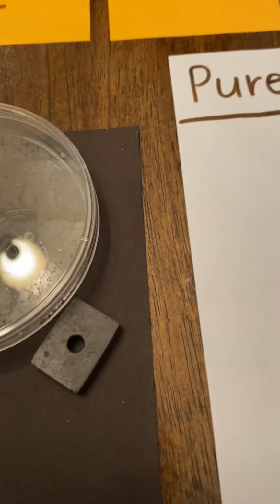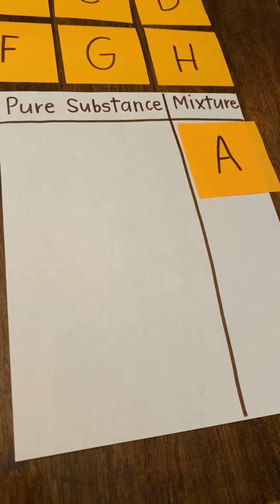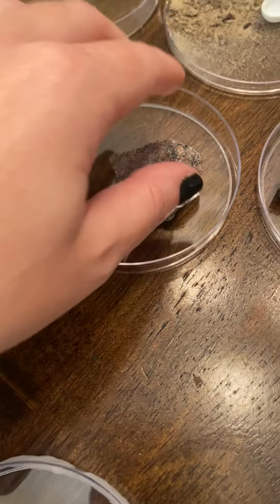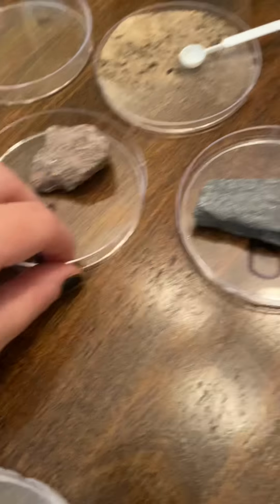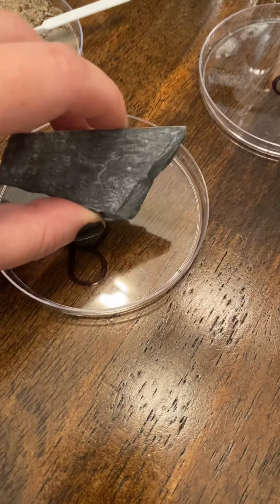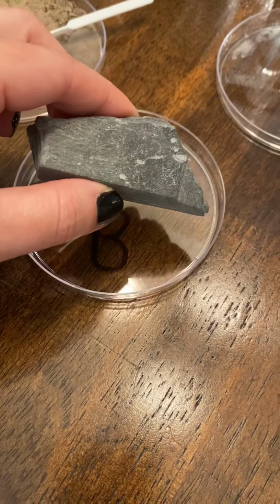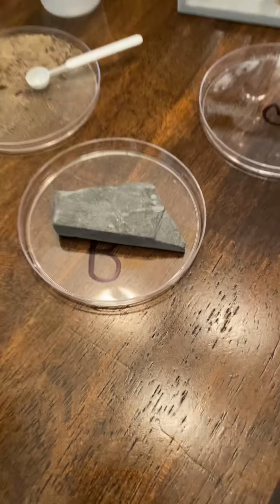So we are going to put A on our pure substance or mixture chart. All right. So A was what we call granite. All right. B is slate. And slate is a mixture as well, because it is a mixture of different kinds of rock.